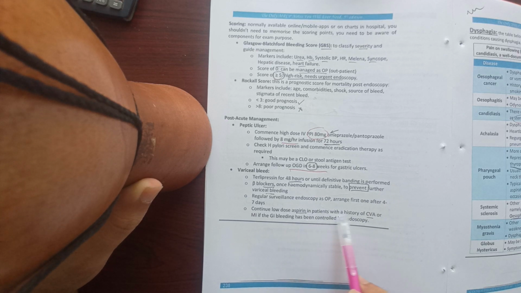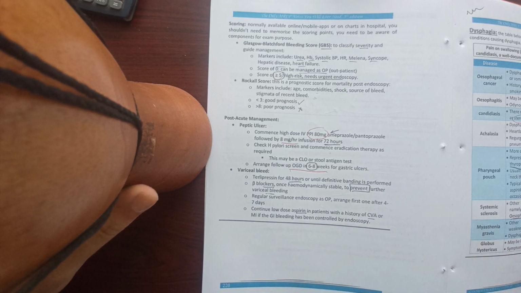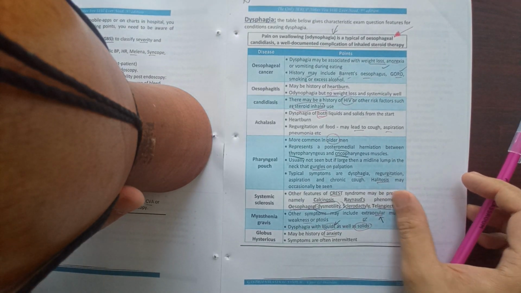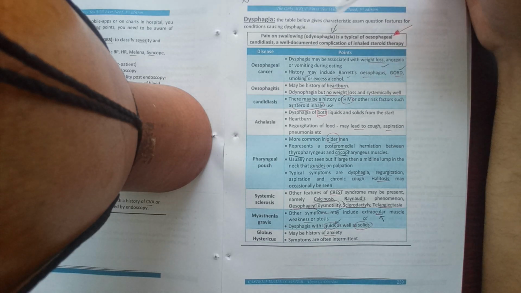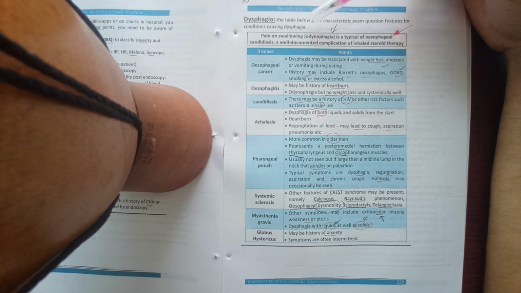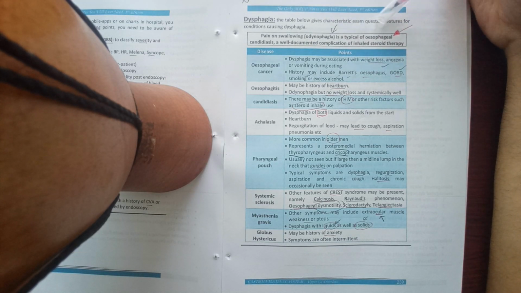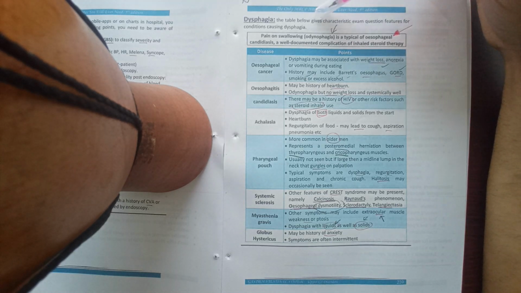Continue low dose aspirin in patients with a history of CVA or MI if the GI bleeding has been controlled by endoscopy. Okay, next is dysphagia. Dysphagia is also important. It means difficulty swallowing, and the table below gives characteristic examining features for conditions causing dysphagia.